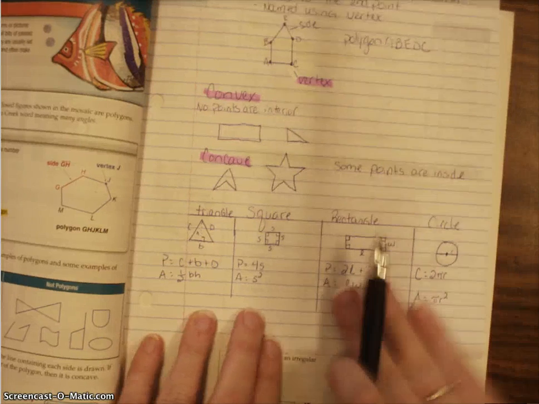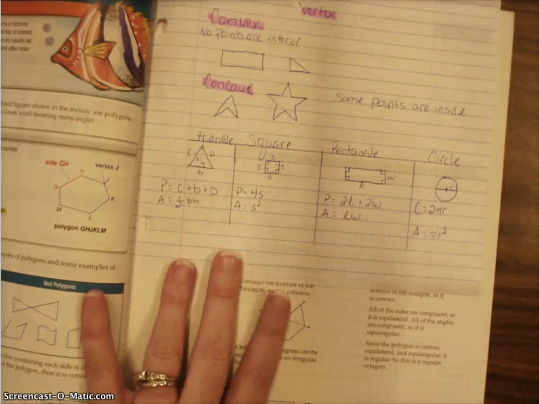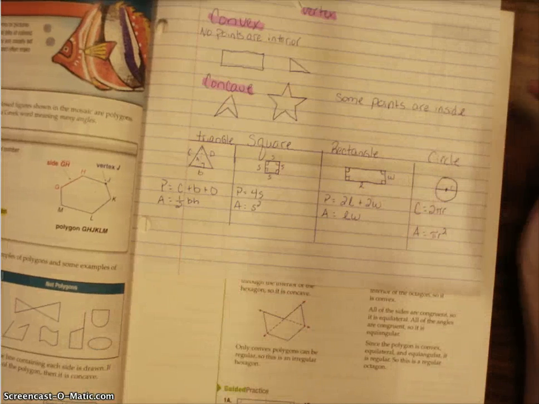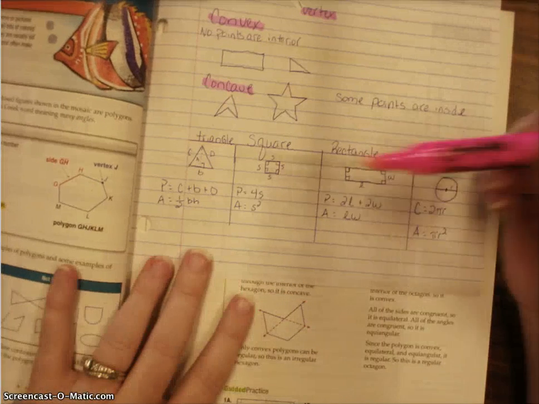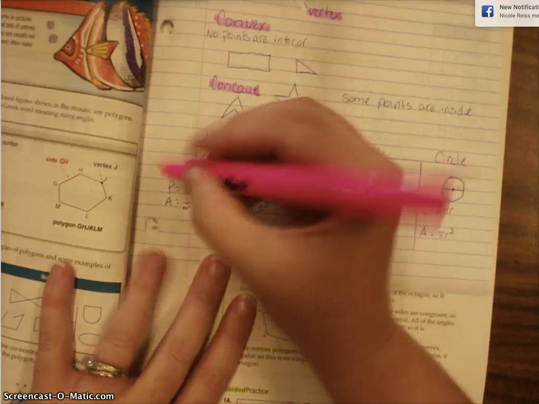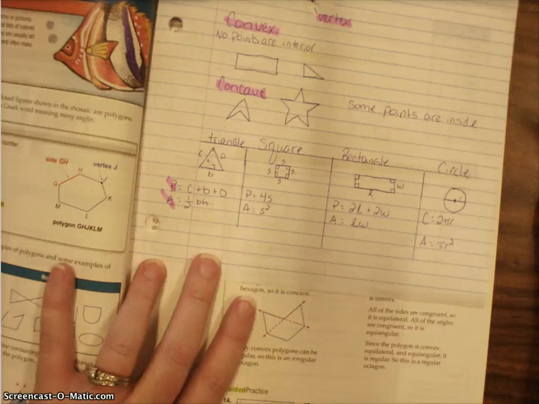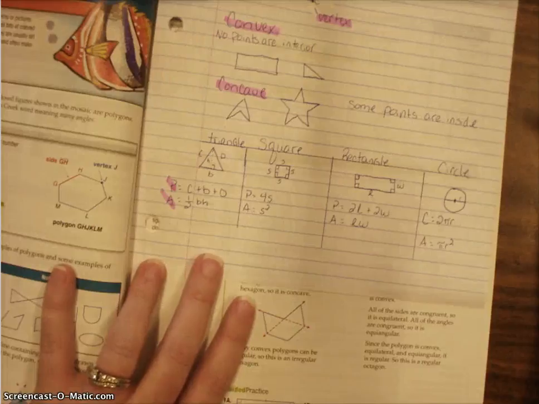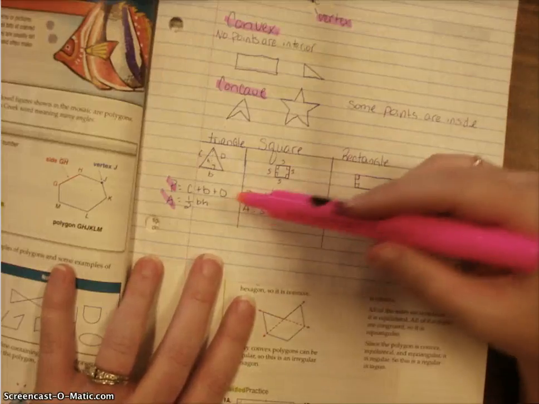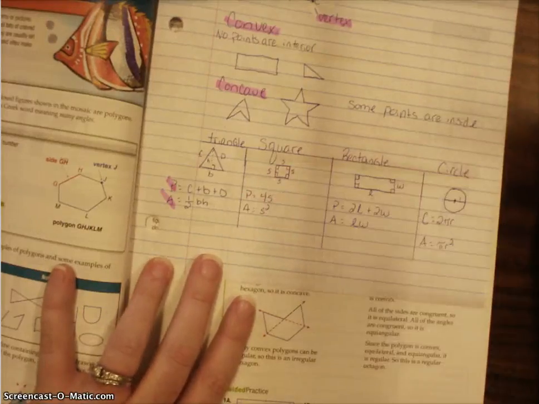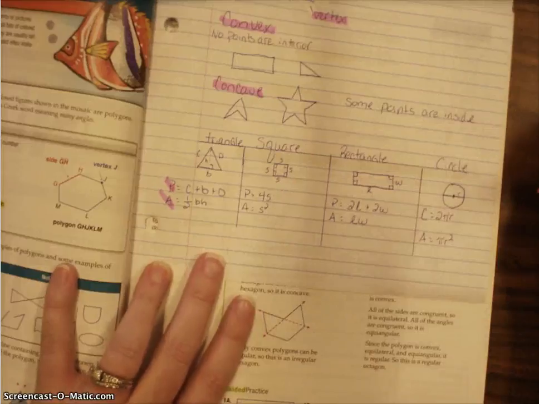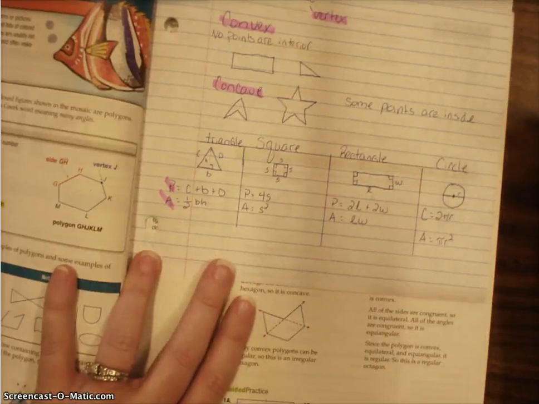Okay? Now, the rest of this chapter deals with something you've done before. And it's finding perimeter and area. So if you forgot the formula to do that, it's here, and that's going to be really important that you write this down. Okay?